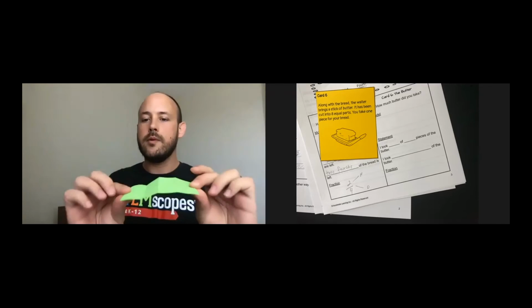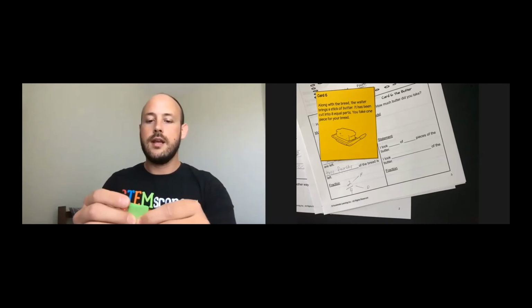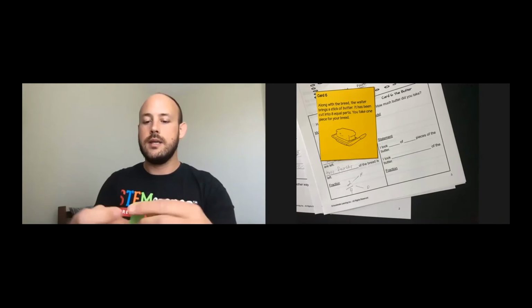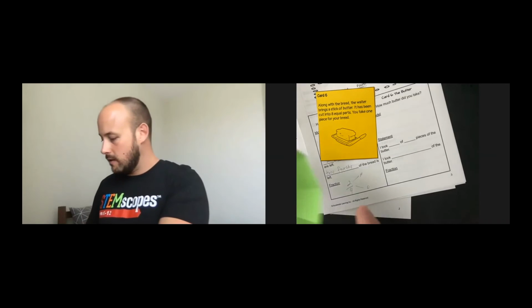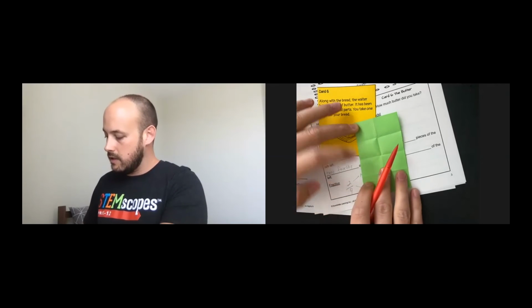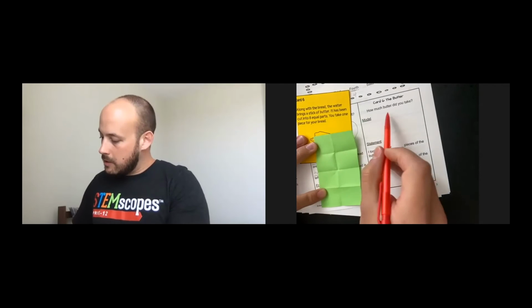I folded my paper into fourths. And I know that if I fold fourths in half again, that doubles it, which should make 8 because 4 plus 4 is 8. 4 times 2. Looks good. Let's make sure we have 8 equal pieces. Check it with me. 1, 2, 3, 4, 5, 6, 7, 8. Very good. All right. How much butter did you take?